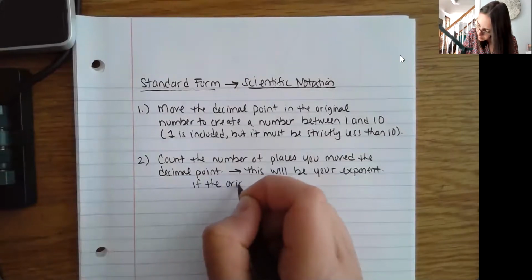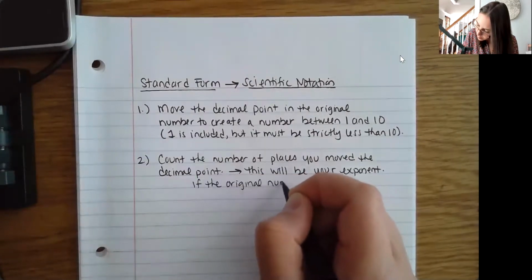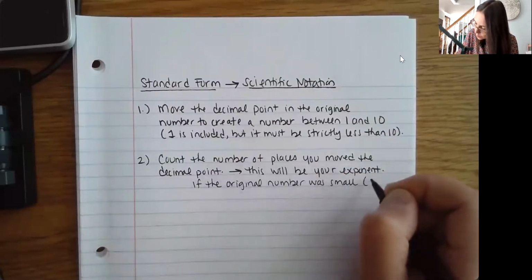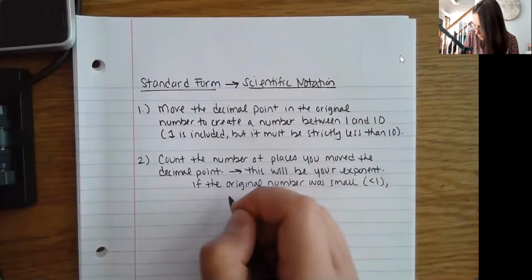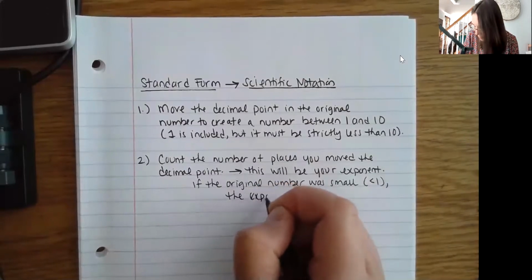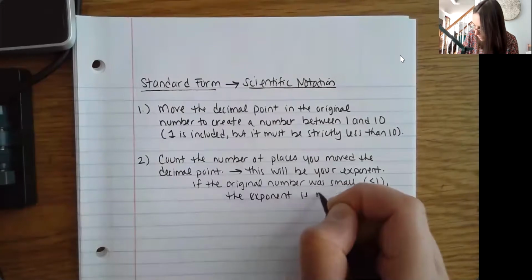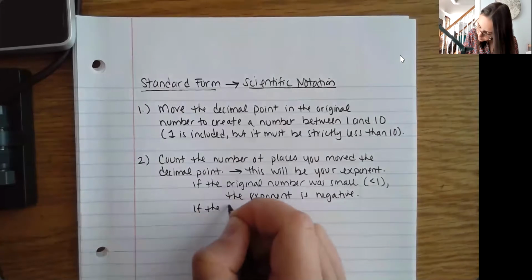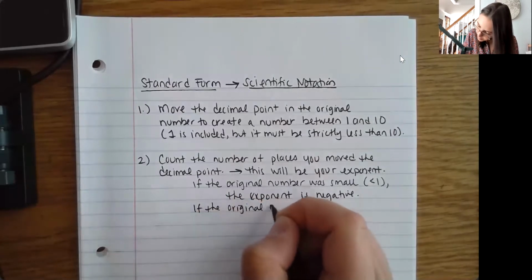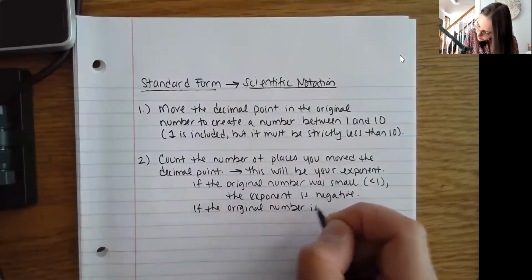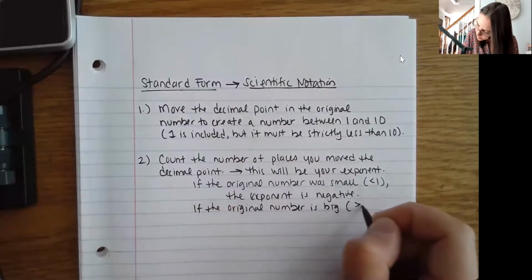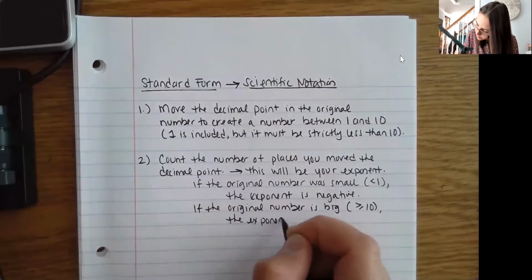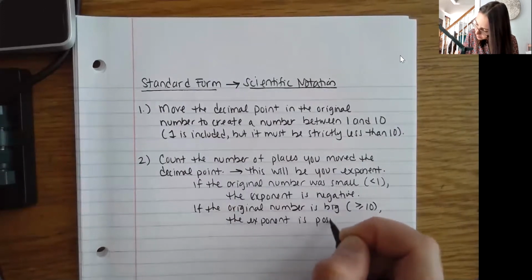If the original number was small, so less than 1, the exponent is negative. If the original number is big, so greater than or equal to 10, the exponent is positive.